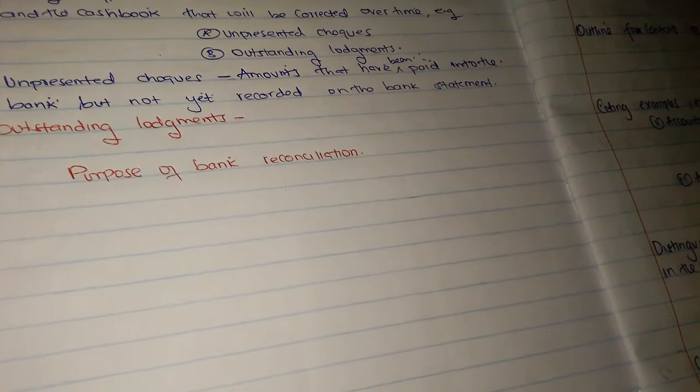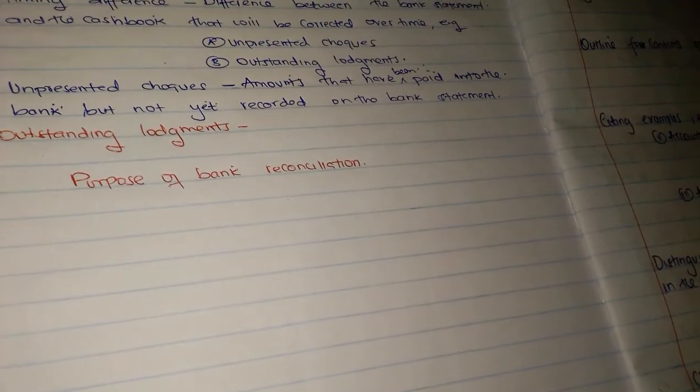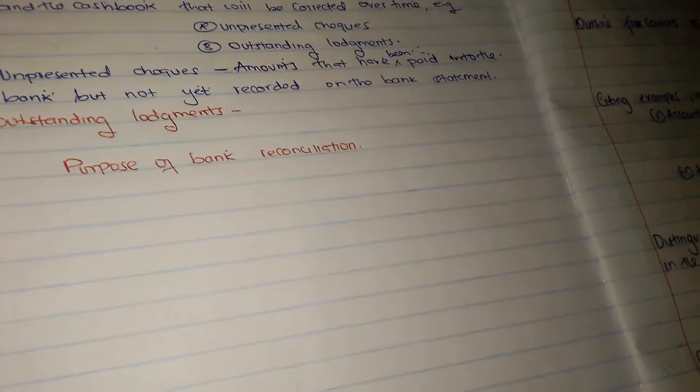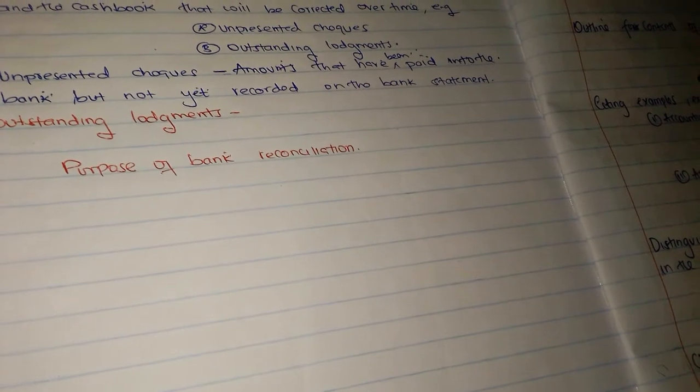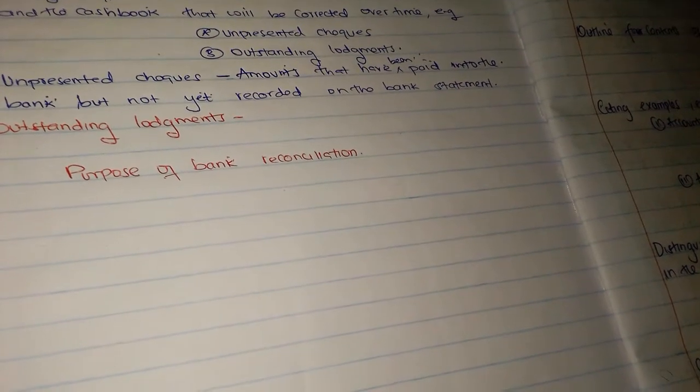It is for this reason that a bank reconciliation statement is prepared, to reconcile the two balances. The reconciliation may identify errors that may have been made in either the firm's cash book or in the bank's record.